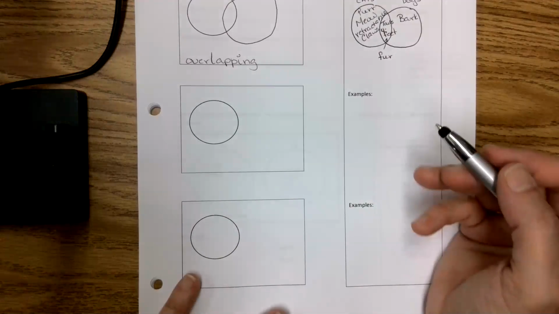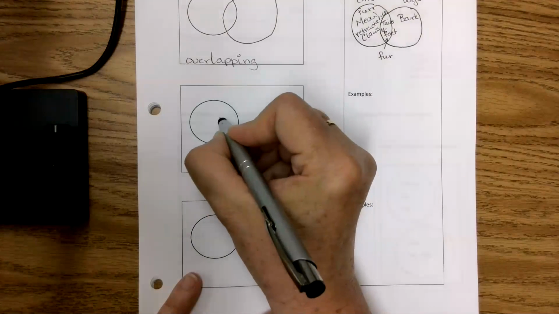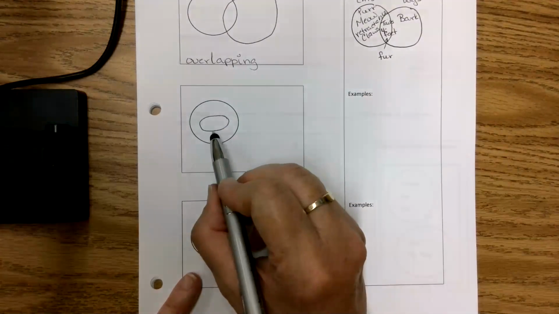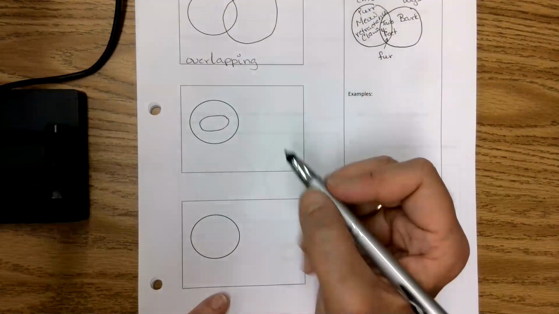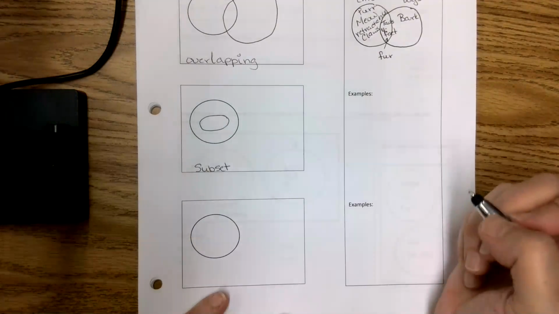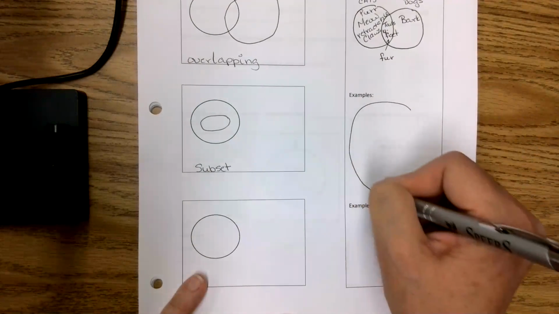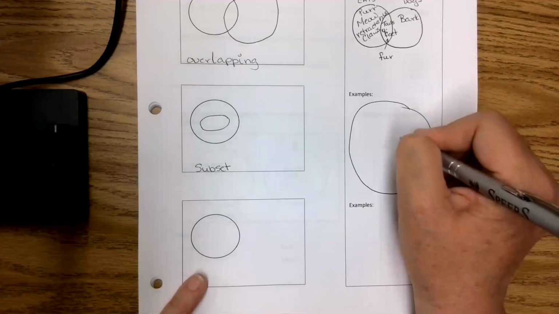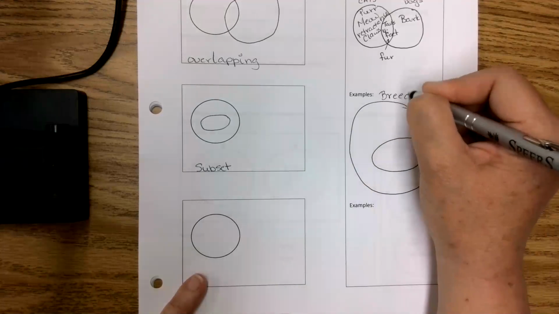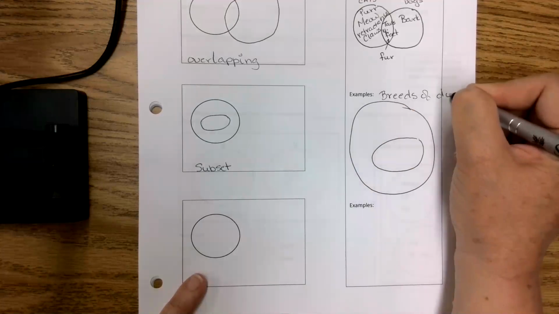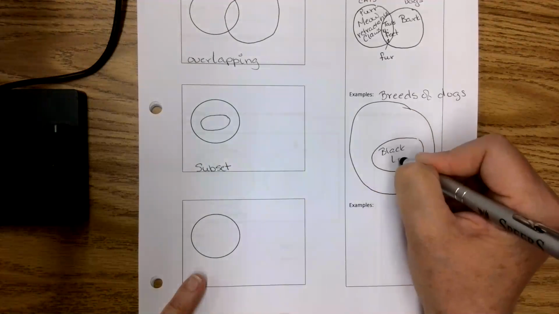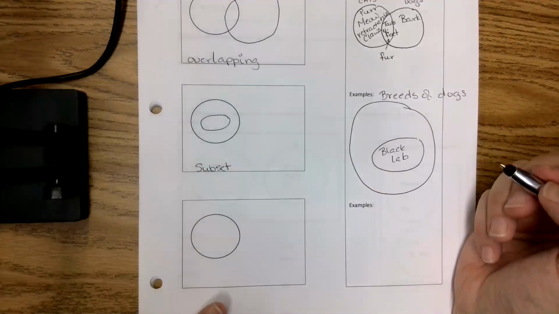Okay. I'm going to kind of cheat because we already did this one. I could put my circle, I have to make it a little smaller there, but that should look familiar because you know this is a subset. So I'm going to draw this bigger. And I could say breeds of dogs. And I could say black lab because that's my doggo.